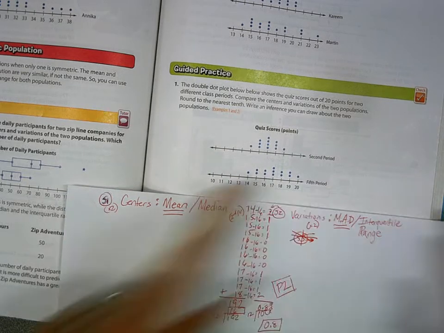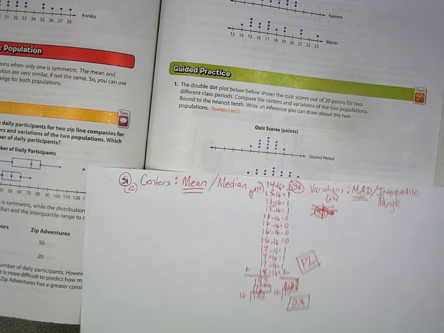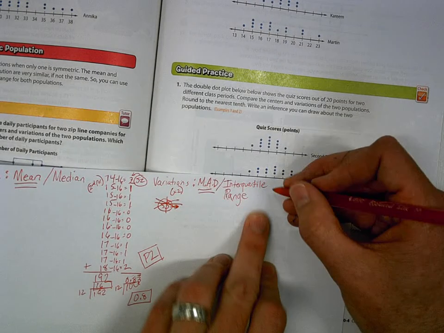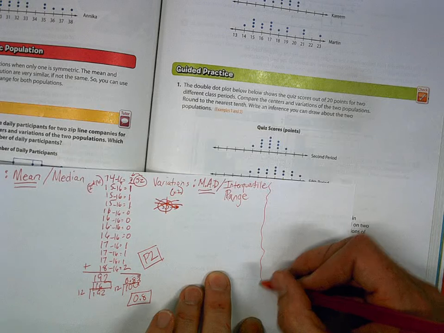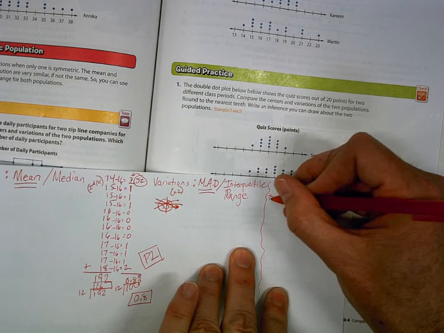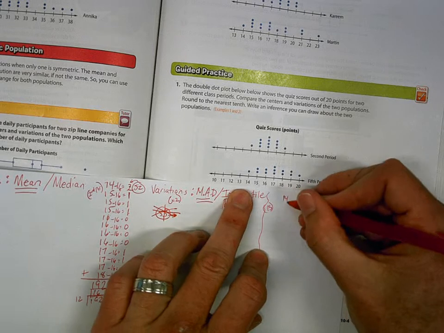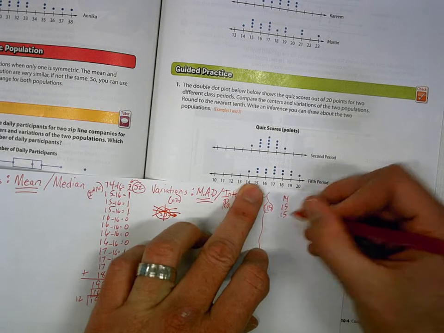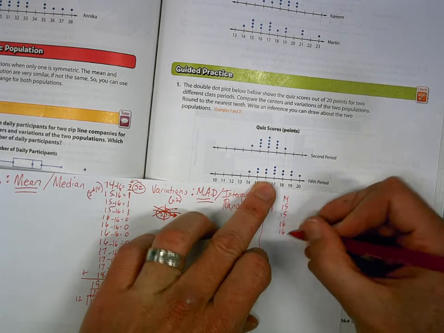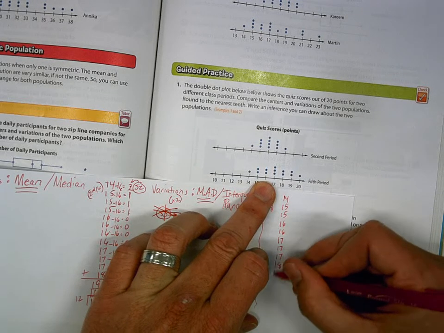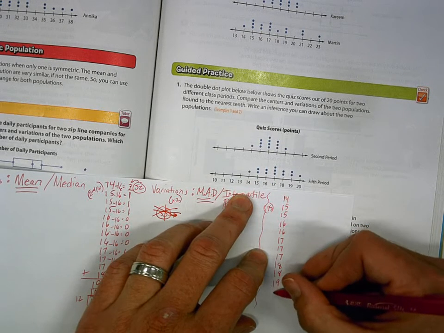So I'm going to do the same thing for 5th period. I'll record it right over here. Period 5. So 14, 2 15s, 2 16s, 3 17s, 2 18s, 2 19s, and a 20.